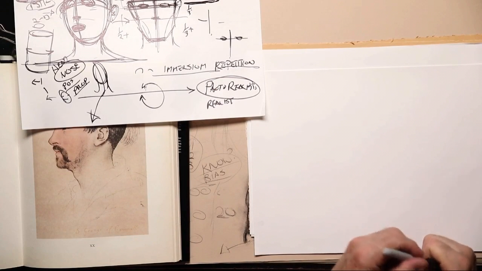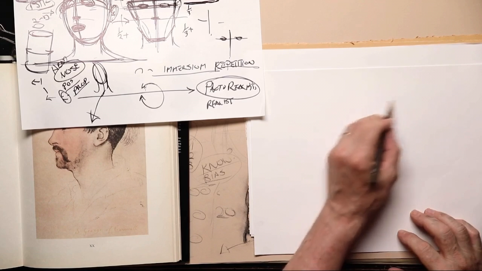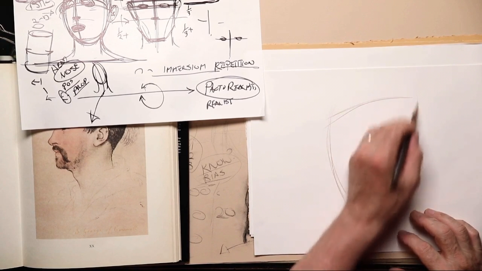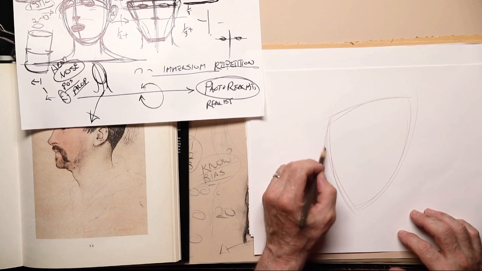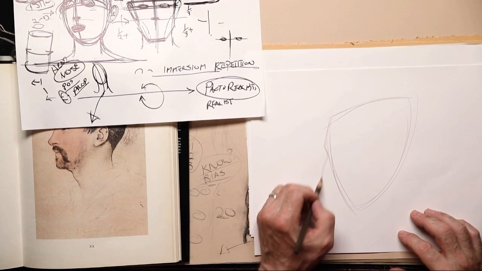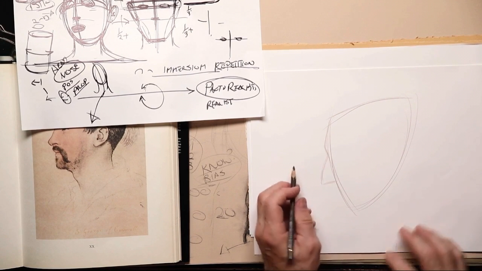And then we want to feel how the nose sits on the face.